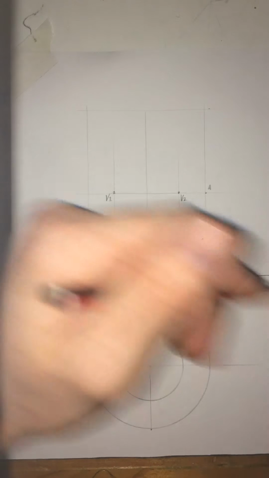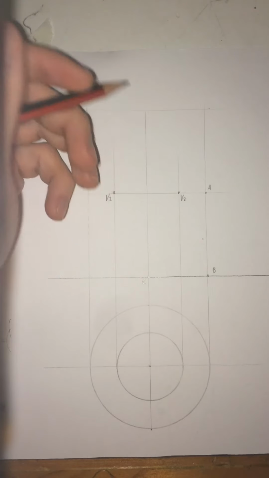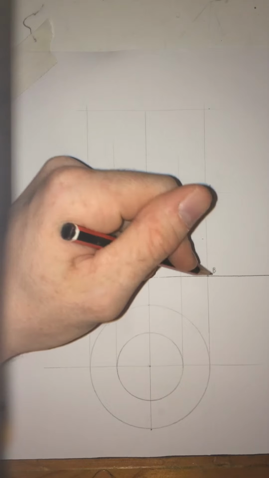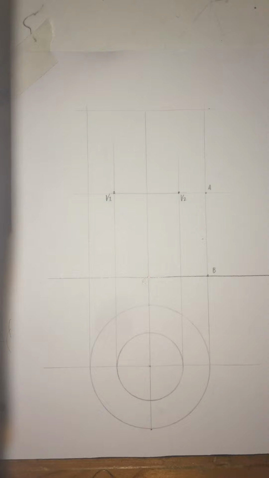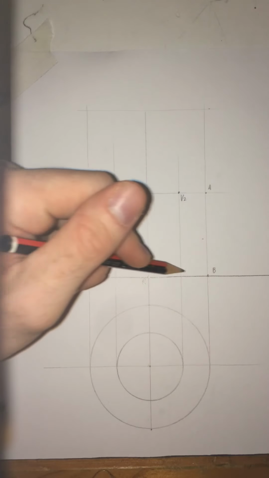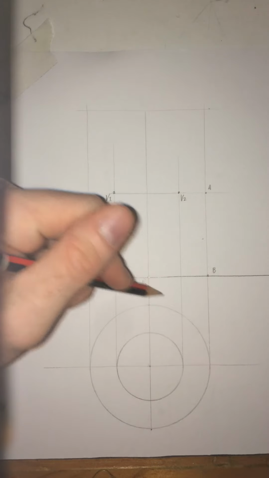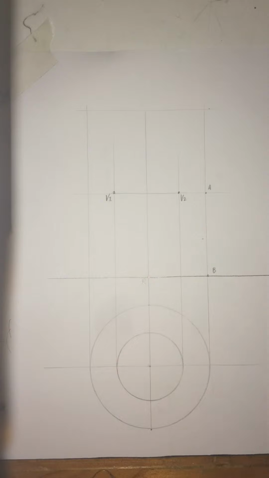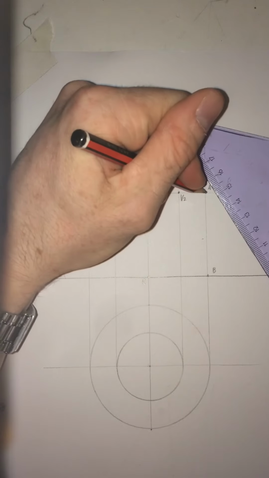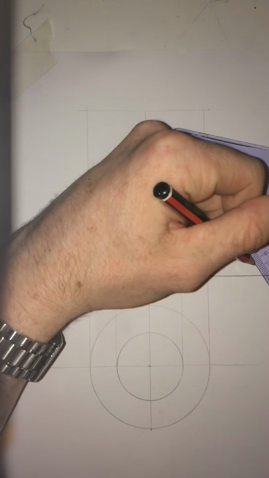Now I'm just going to pick 1 quadrant, one portion of the curve, which is going to be joining to here from B. In order to do that, we need to divide up AB separately and BC separately. I'm going to use the division of a line method to do so.